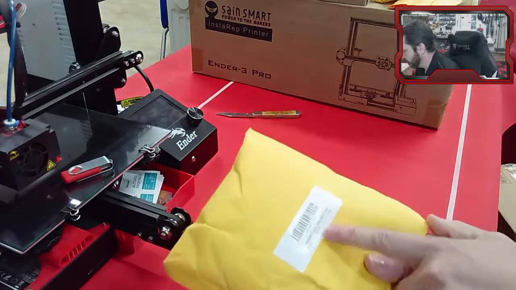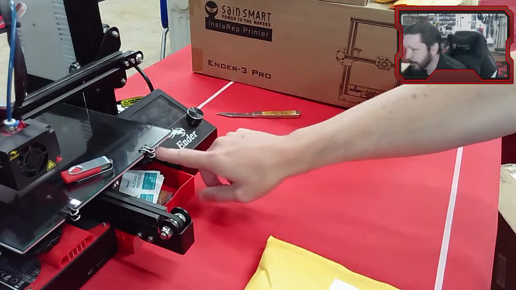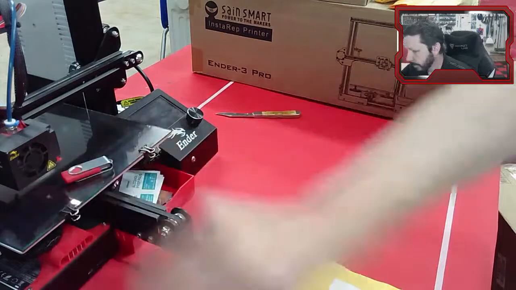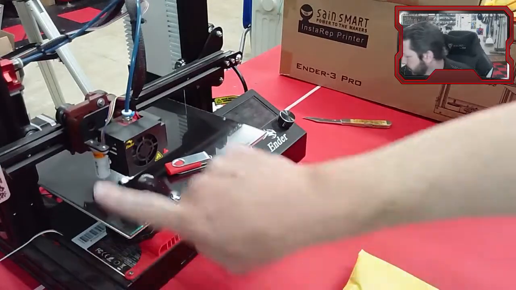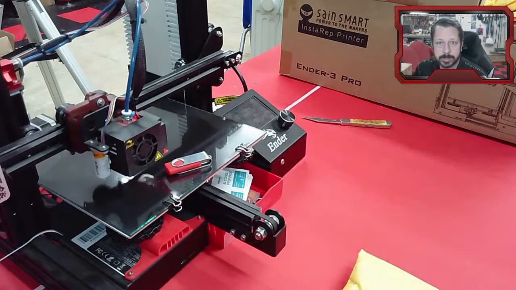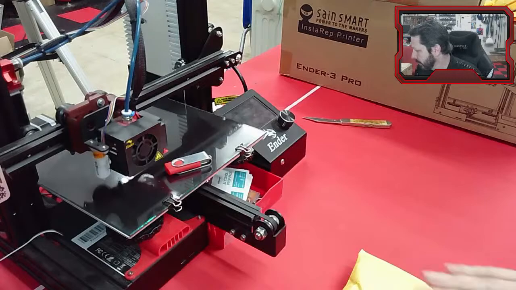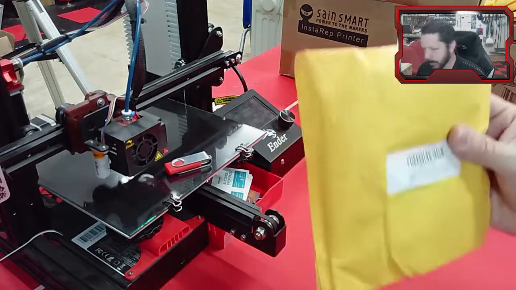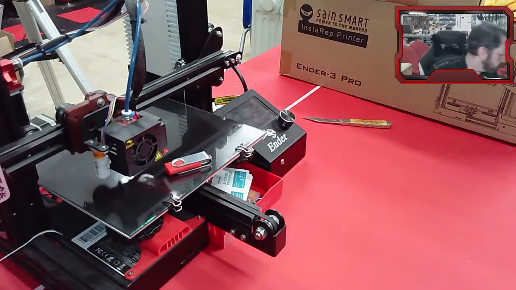Oh, this is an upgraded bed kit, so there's stiffer springs for underneath here to keep it more rigid. If you have added some kind of automatic bed leveling sensor, then you don't want the bed to move at all. You can have it as flat as possible and as rigid as possible, and then just figure out where it's at by tapping on it. So this is an upgrade kit to make it more stiff.